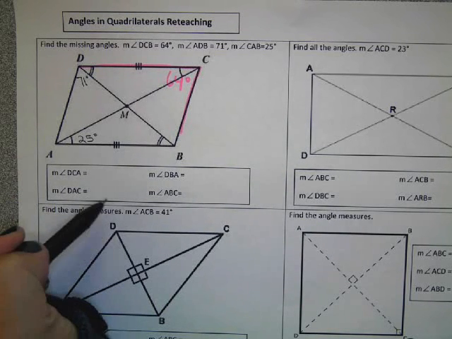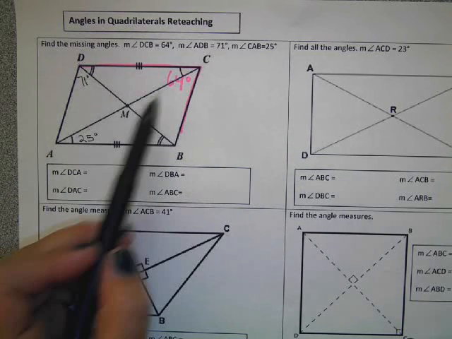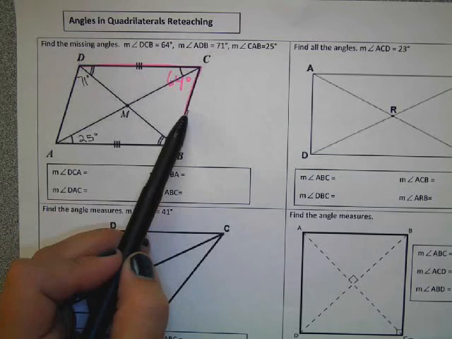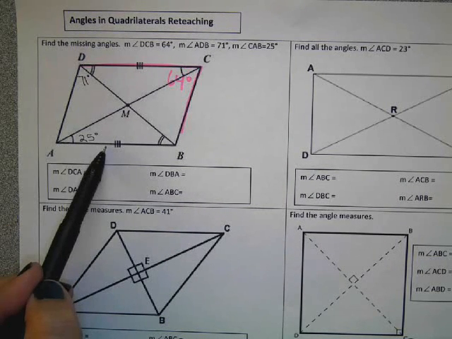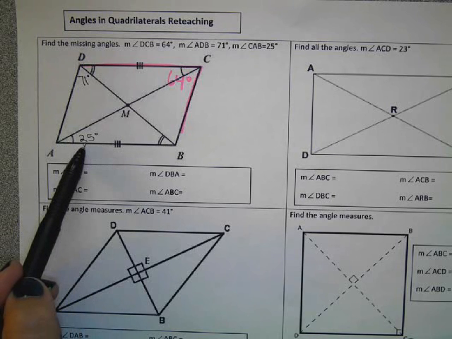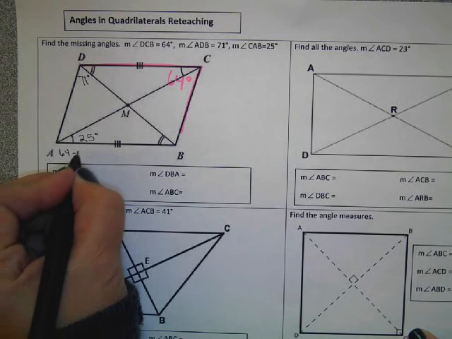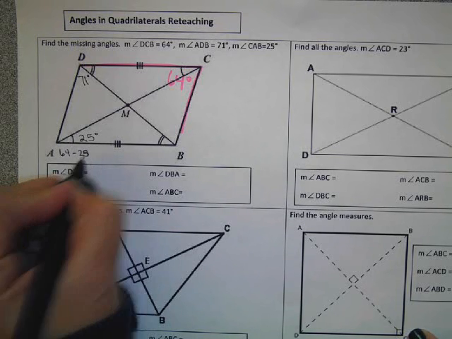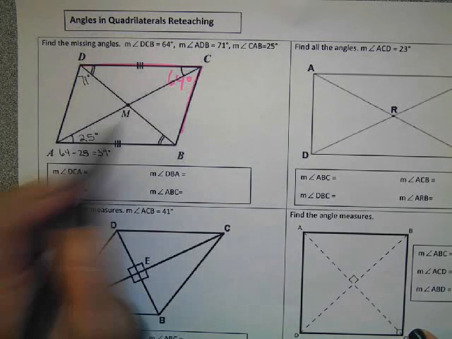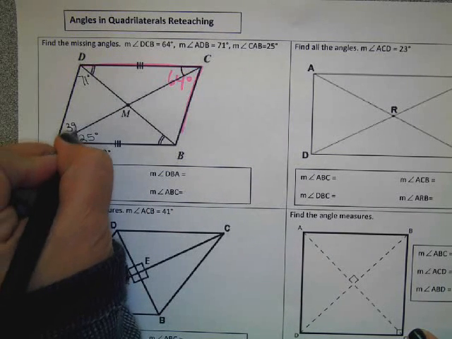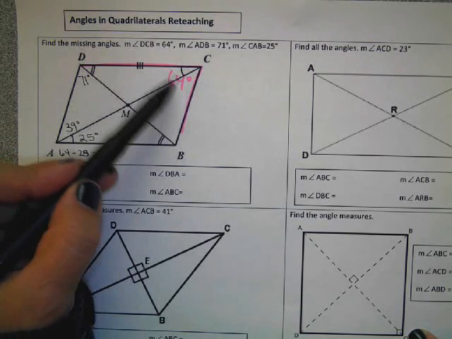Before I even look at these angles, I'm going to figure out the ones that I don't have. Since this whole angle is 64, opposite angles are congruent, so angle DAB would also be 64 degrees. We already have 25 degrees of that. So 64 minus 25 equals 39 degrees. So DAC is 39 degrees. Together, these two angles must add up to the opposite angle, which is 64.